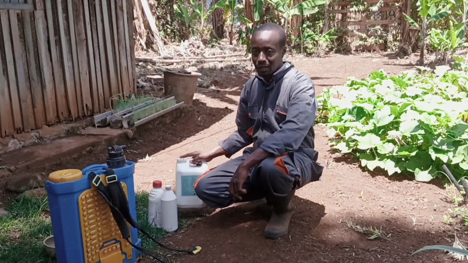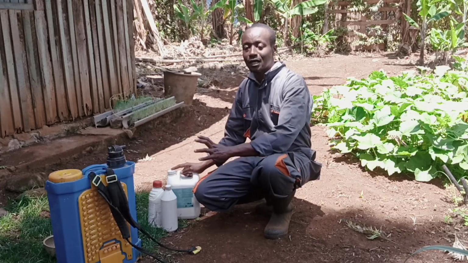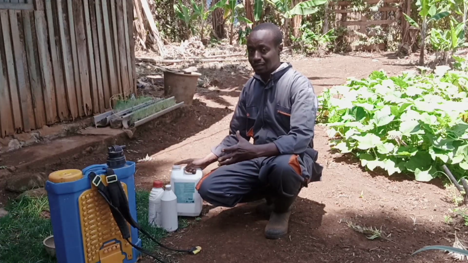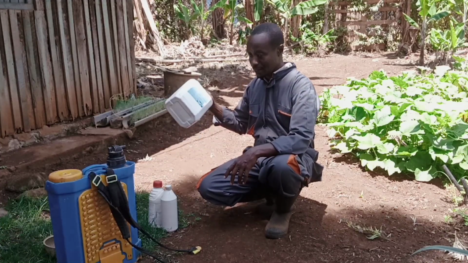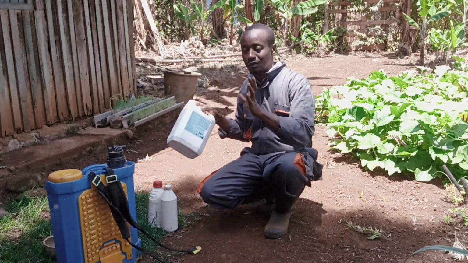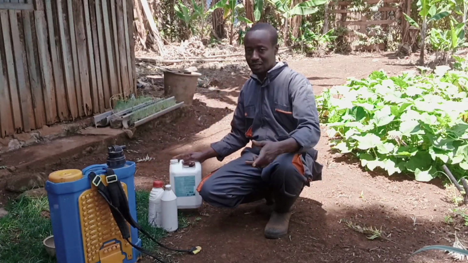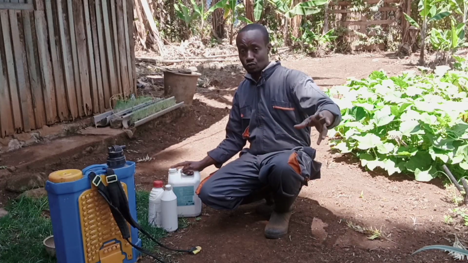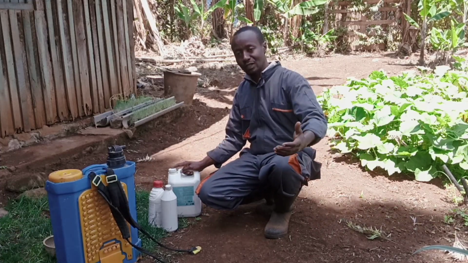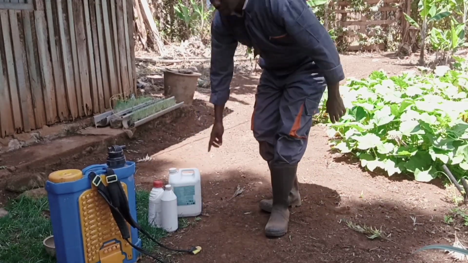To aid with the recovery, I'm going to as well feed the crops with this organic fertilizer. It's a seaweed extract, because a healthy plant will easily be able to withstand and recover from stress. So I'm going to feed the affected crops with this, as I said, seaweed extract, to help the plants cope with the stress that has been occasioned by the fungal disease and the pest infestation. So let me do the mixing of the medium.